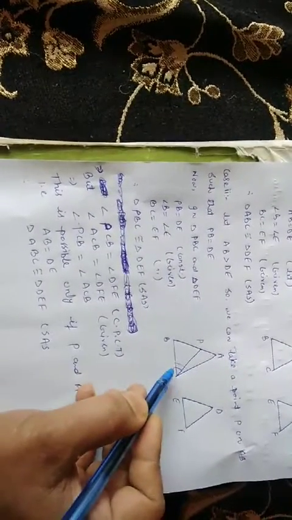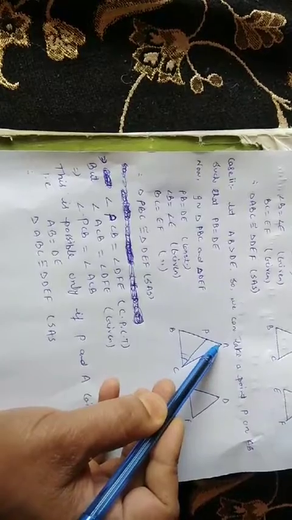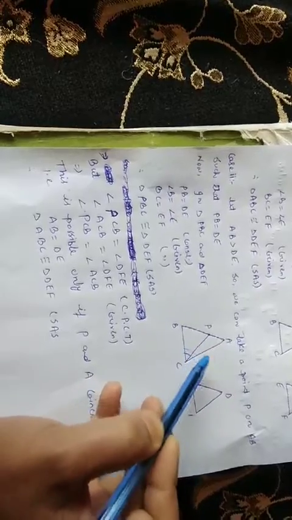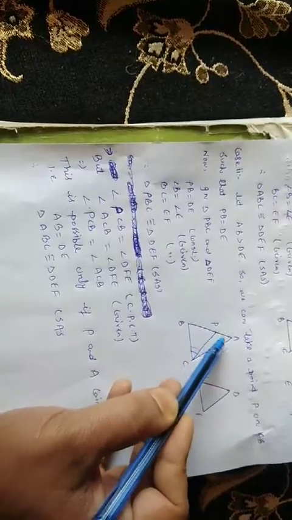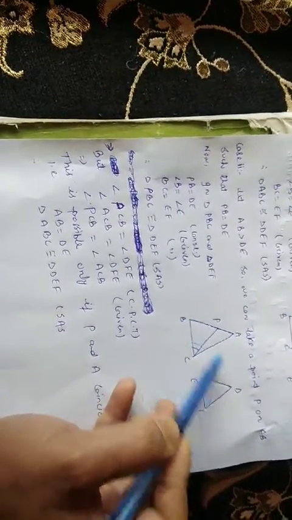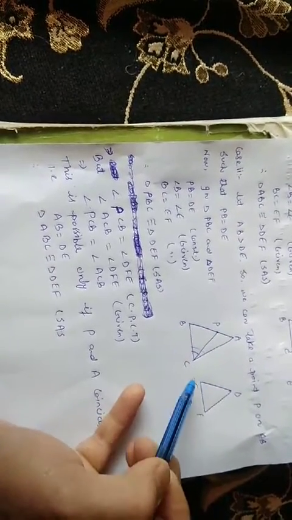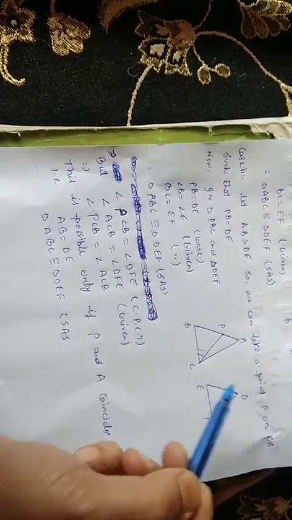As we see, this cannot happen unless and until this point P and A coincide with each other. When they are coinciding, angle ACB is equal to angle PCB. When these two points coincide, that means we are getting AB is equal to DE. Since we have assumed that PB is equal to DE, and we have now proven that P and A are coinciding, that means AB is equal to DE. Hence, we are getting triangle ABC is congruent to triangle DEF.